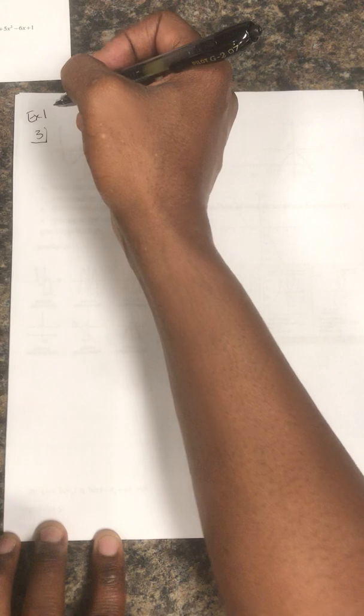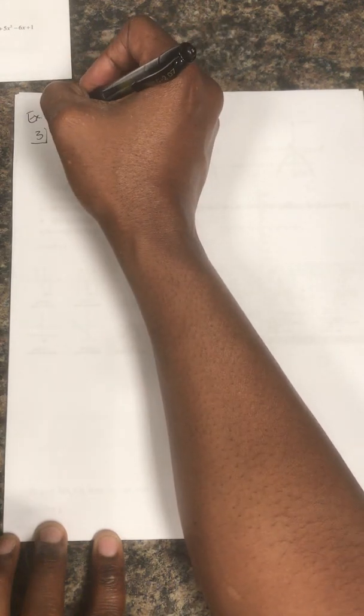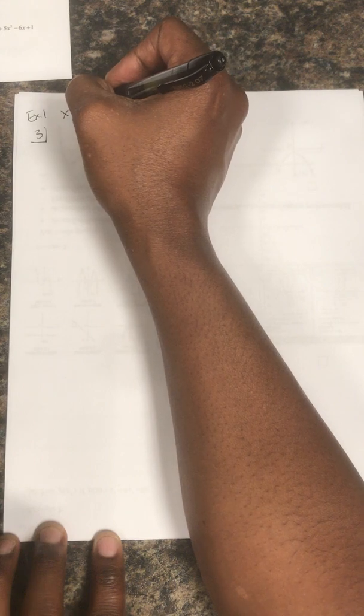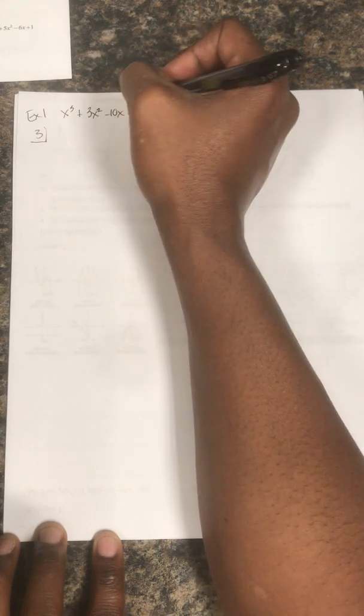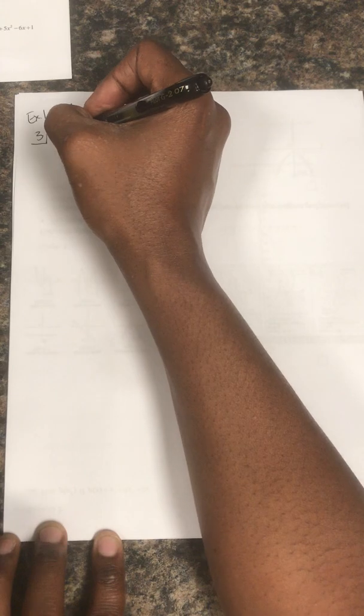Then we take our coefficients, and I'll write the original equation, which was x to the third plus 3x squared minus 10x minus 24. Our first coefficient for the x to the third term is 1. We'll bring that down. Second one is 3.